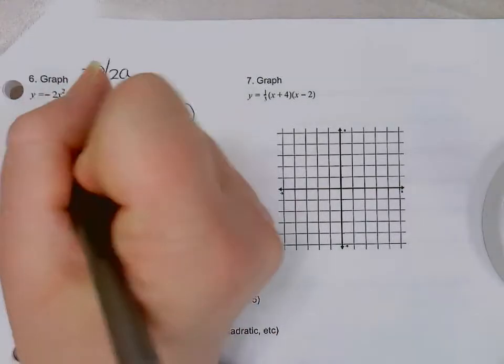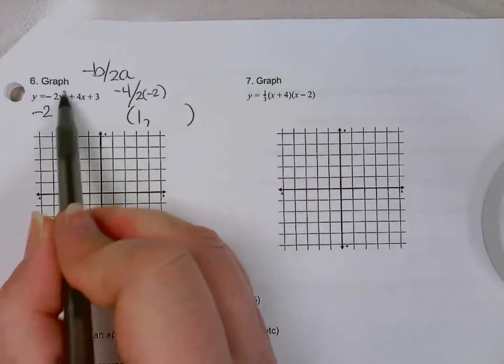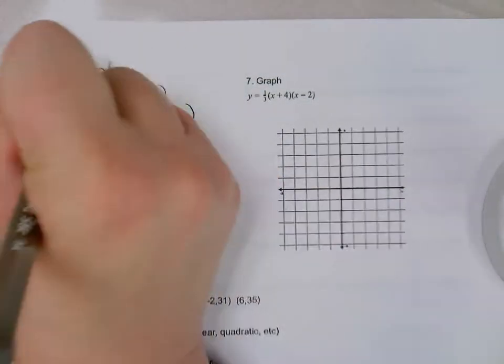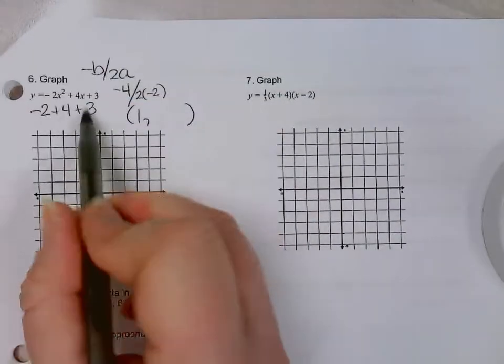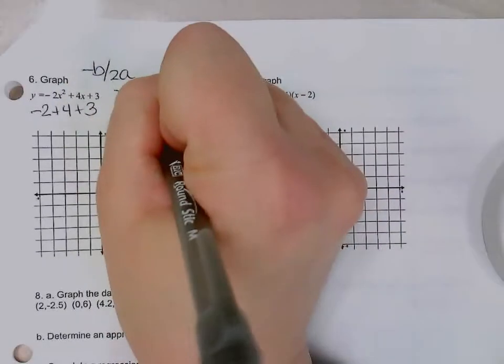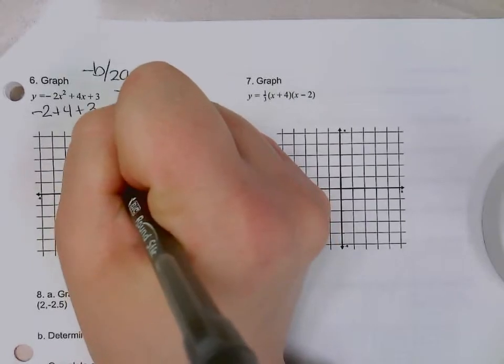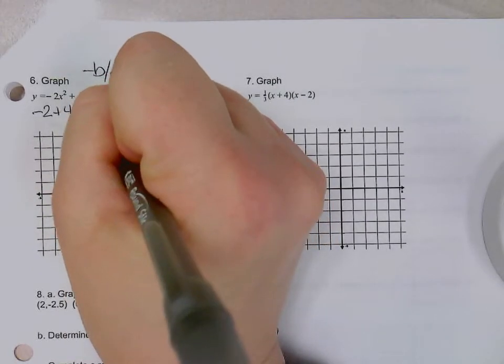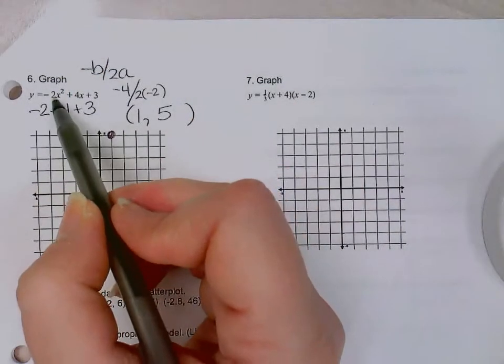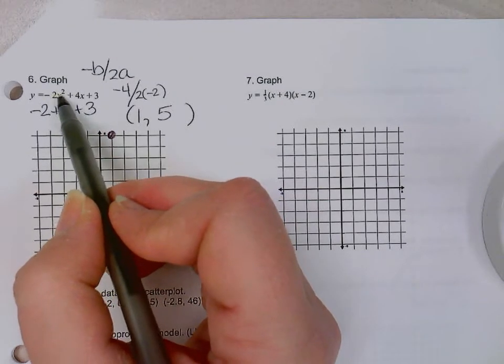You'd get negative 2, because negative 2 times 1, plus 4, plus 3. 7 minus 2 is 5. 1, 1, 2, 3, 4, 5. There's my vertex. I'm being flipped over and stretched by a factor of 2.